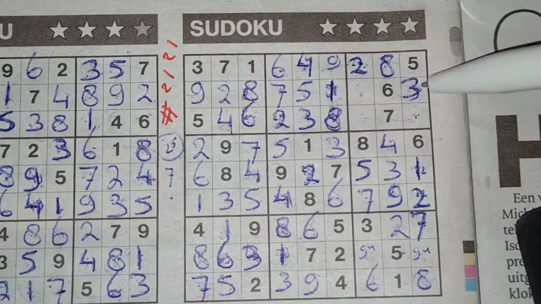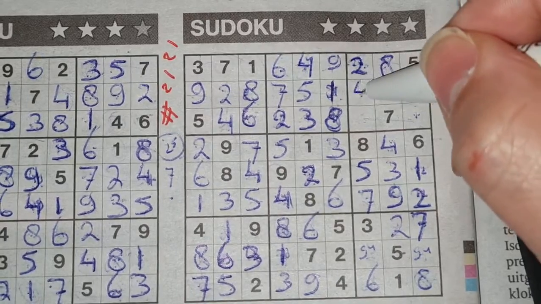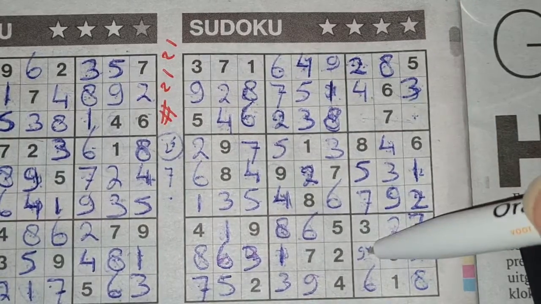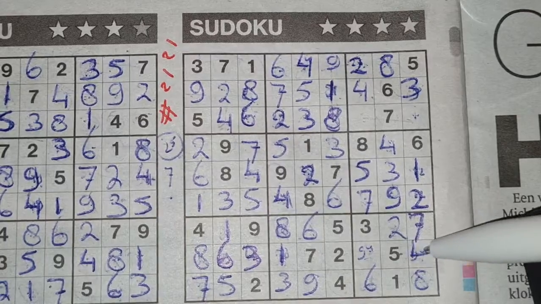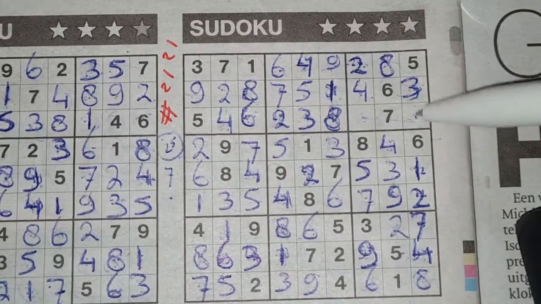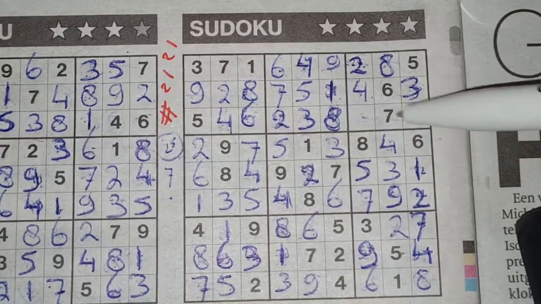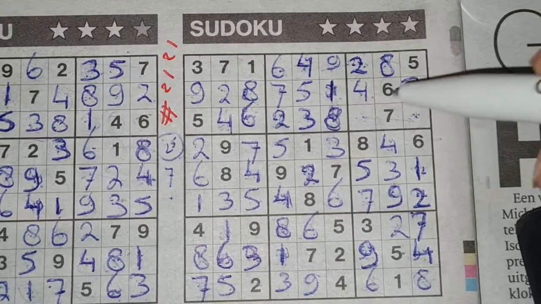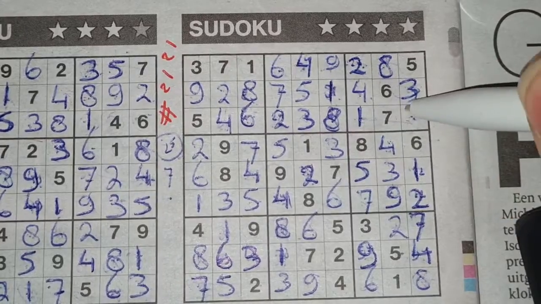1 box left in the second row for the number 4. Now we have a 4 here, so this can't be 4 anymore. This should be the 4, and this should be a 9. 2 boxes left in this big square for the numbers 1 and 9. We see here 1, no 1 there. 1 should be here, and then 9 goes there.